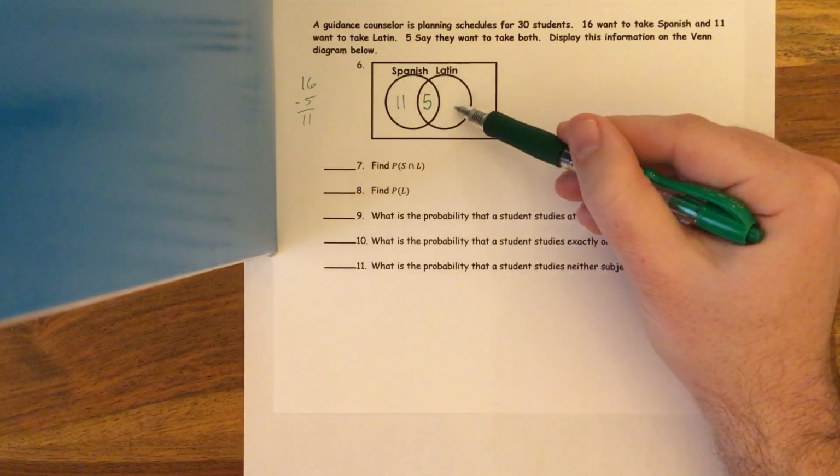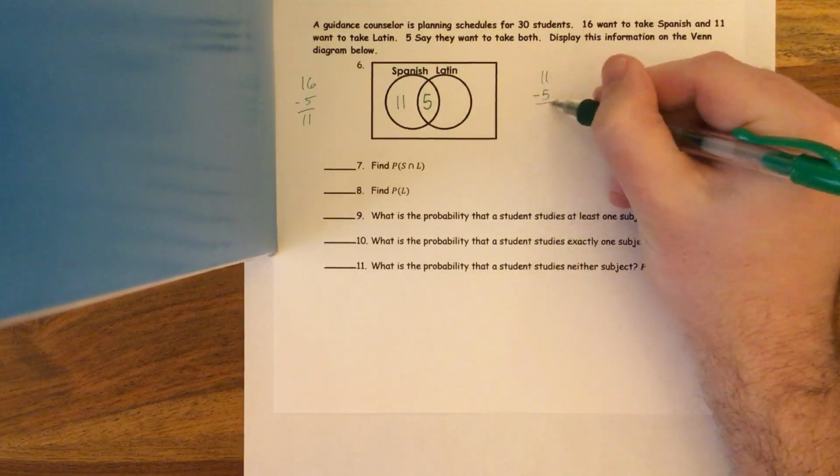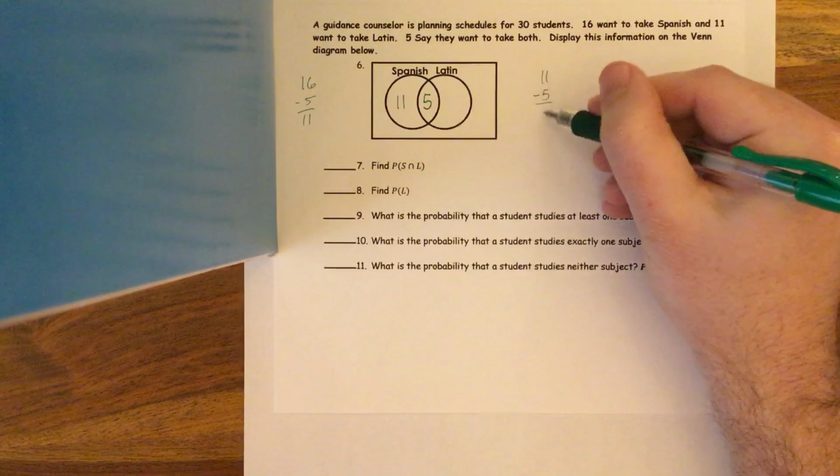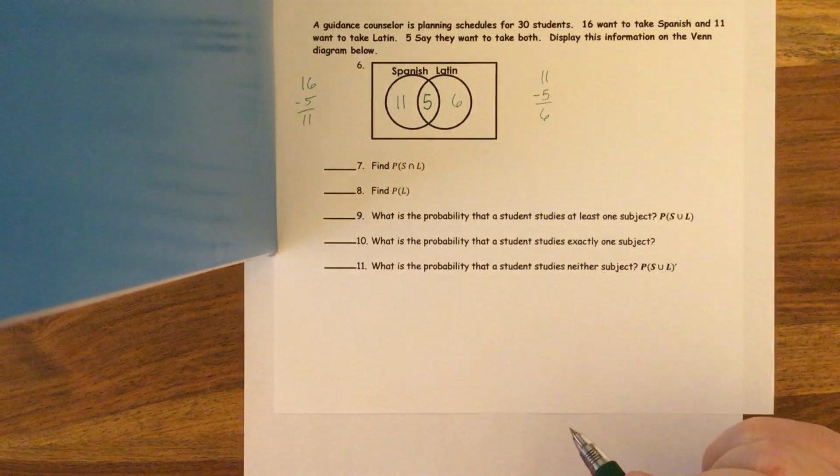We're going to do the same thing for Latin. There were 11 people who wanted to take Latin, but 5 of those people wanted to take Latin and Spanish, so I'm going to subtract out the 5 here, and we have 6 people who want to take just Latin.